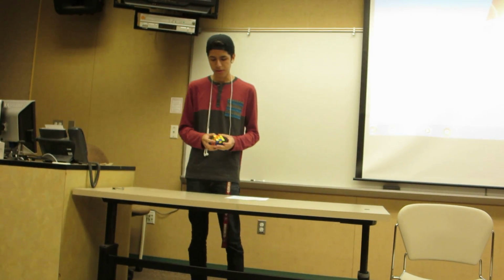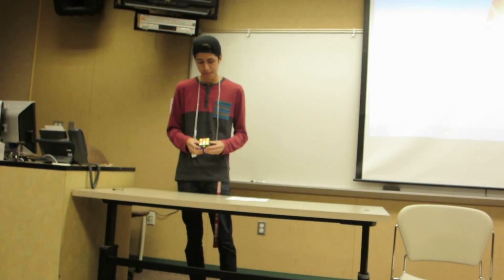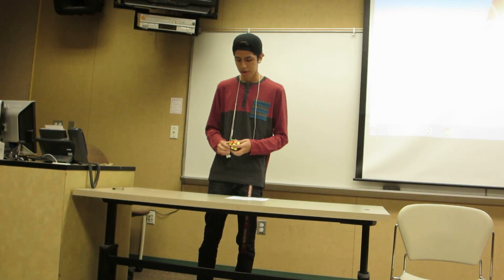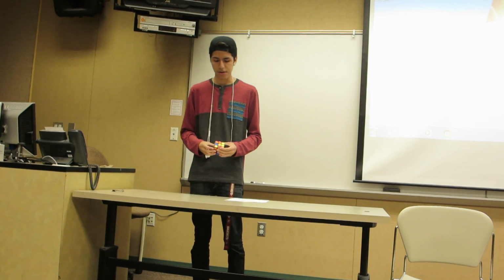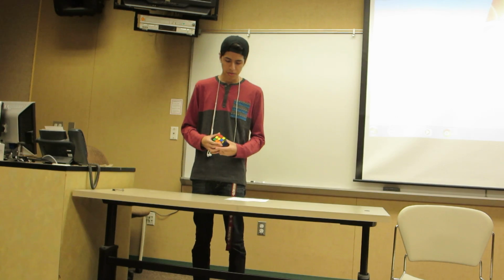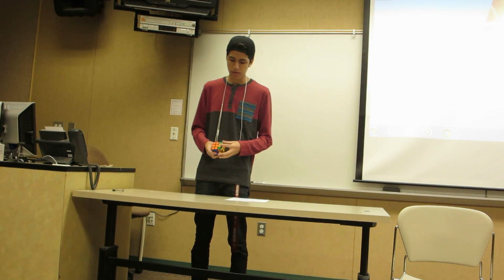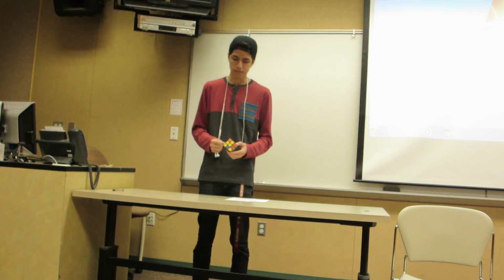So the last piece is the orange and the green. It needs to go on the right side. So it's U, R, U counterclockwise, R counterclockwise, U counterclockwise, F counterclockwise, U, F. And that solves the whole second layer.